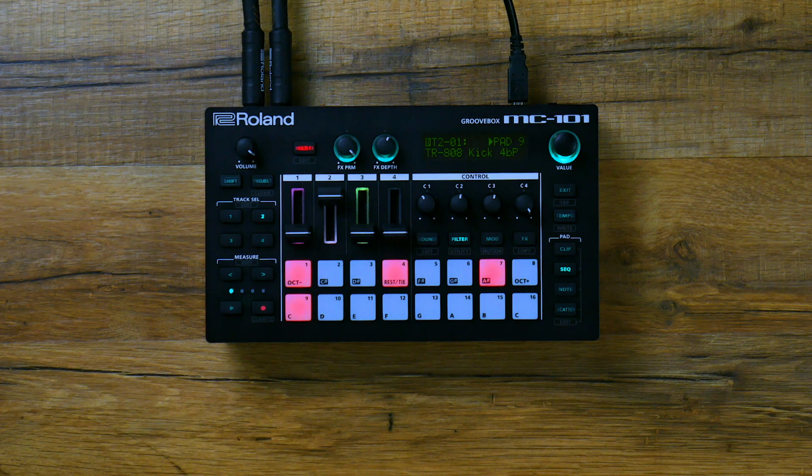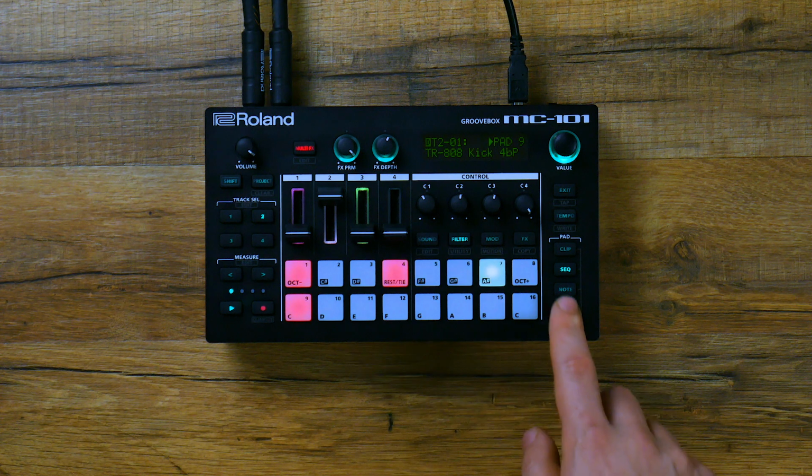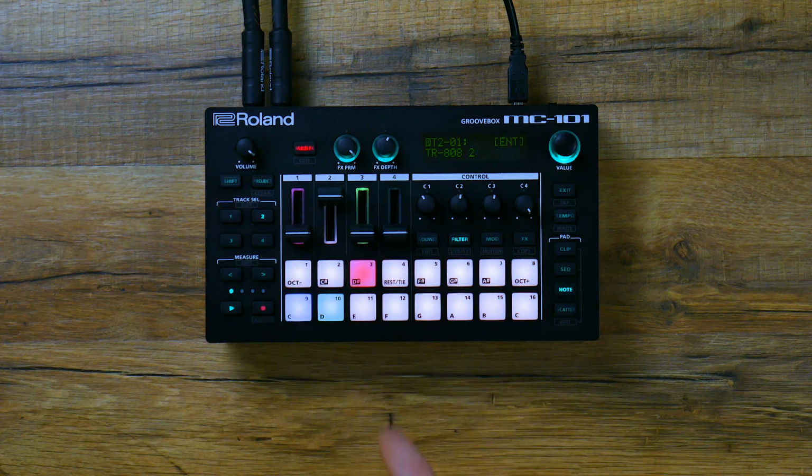There's some drum-specific programming options on the MC-101 that's not available on tone tracks. These are things that will help you do some more interesting rhythms and come up with more interesting grooves. So I'll play this drum pattern here. Select the hi-hat.